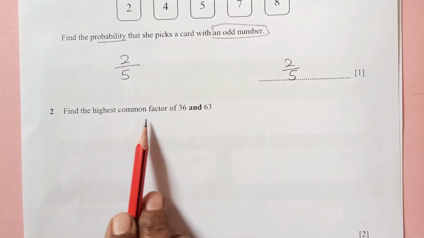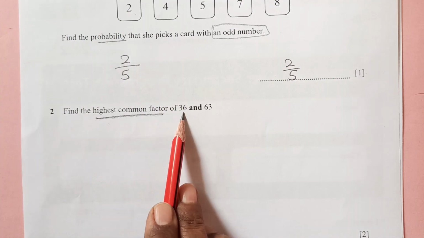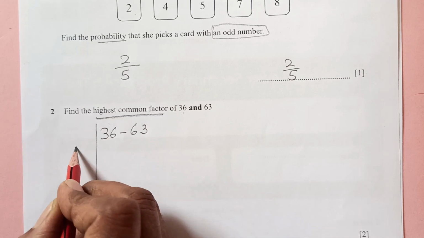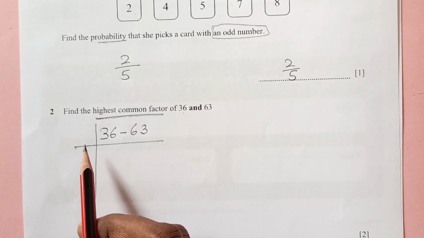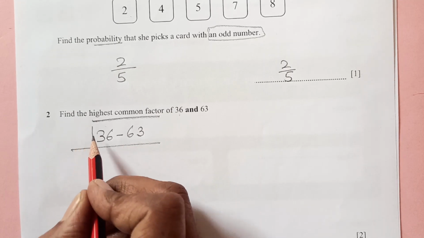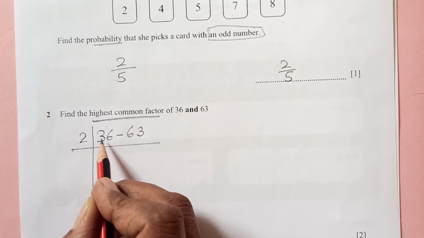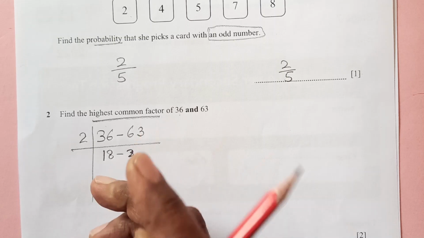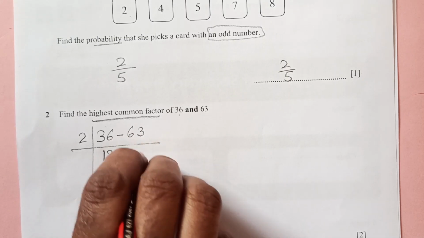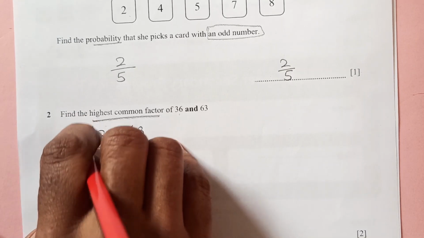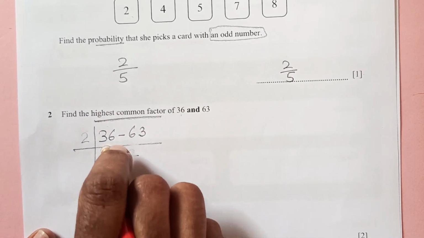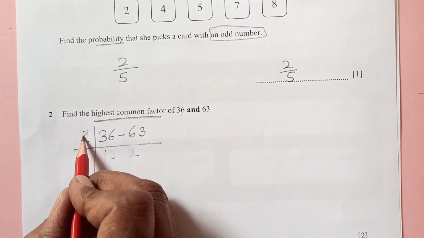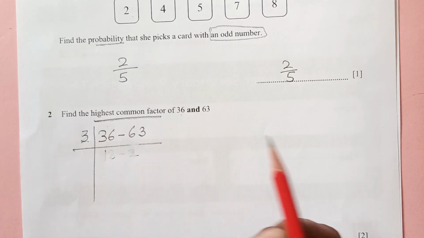Part 2, find the HCF, highest common factor, of 36 and 63. For the HCF, you take these two numbers, then you divide. You take a number that divides both of them, and take the prime factors usually. Divide by 2 first: 36 divided by 2 is 18, then 2 times 3. This is not divisible by 2, so we have to take 3 here. We have to take only those numbers which can divide both of them for HCF. For LCM you can take the other one.